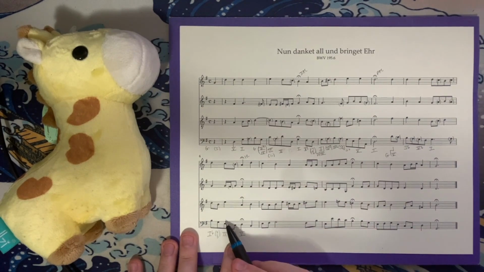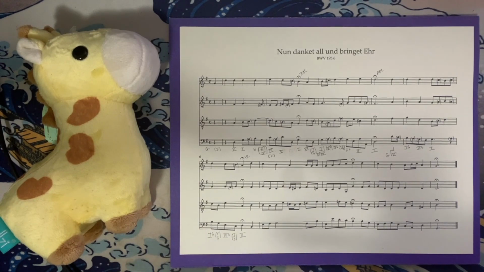This cadence kind of has Phrygian half cadence vibes because we're going from the 6th of the scale to the 5 of the scale here, but it's not a Phrygian half cadence because it's not a half step movement in the bass. It's a whole step, E to D rather than E flat to D.